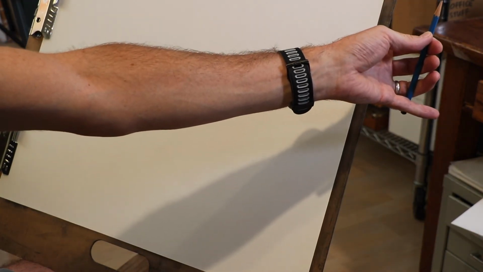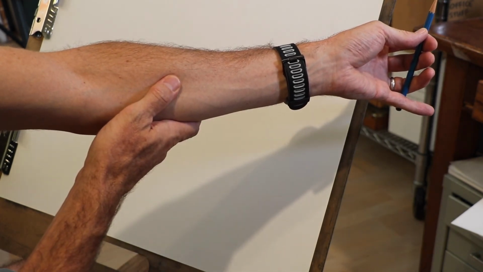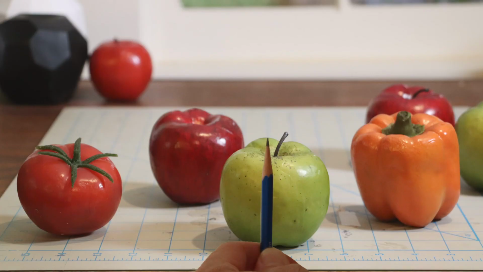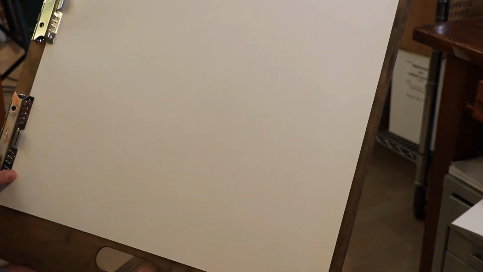Now I'm going to compare it to the height. So I'm lining up the top of the pencil with the top of the apple, and then I'm seeing how my thumb lines up with the bottom of the apple. And you know what? It's almost exactly the same. This is an easy relationship to draw because it's almost exactly the same. So the width of the apple and the overall height of the apple, ignoring the stem, are a one-to-one relationship. They're pretty much equal.